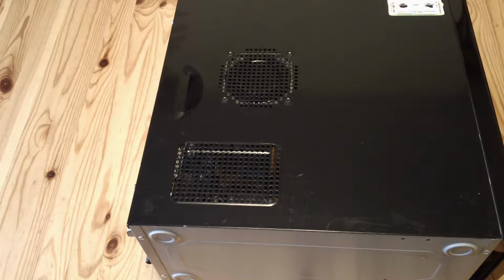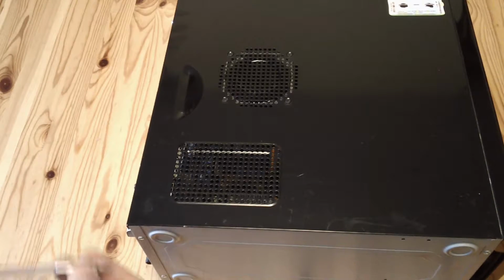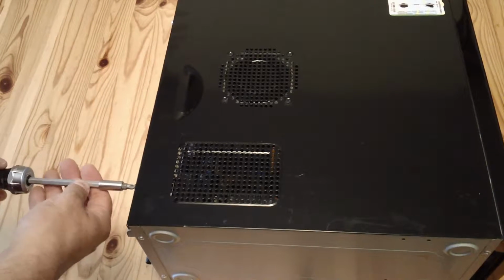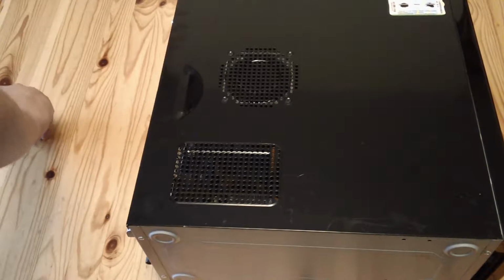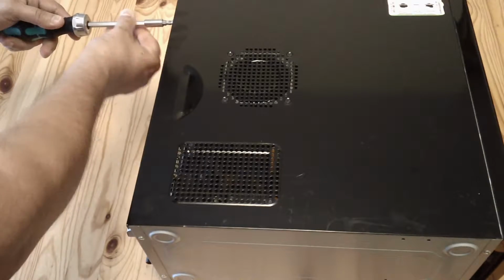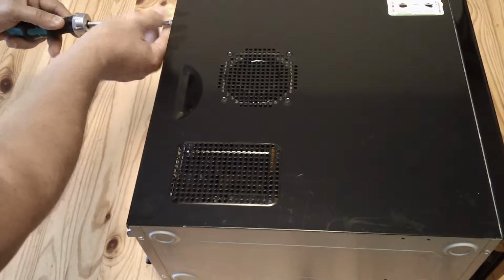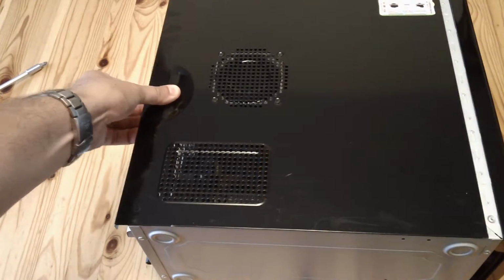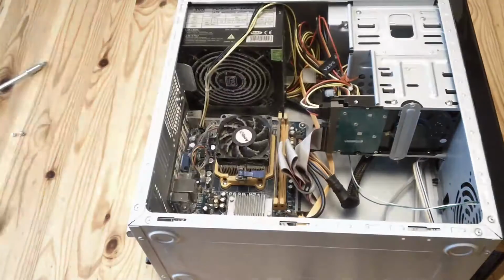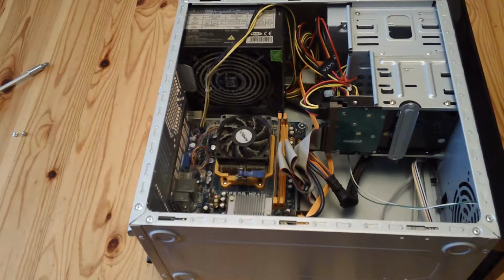So let's have a little look and see why this particular computer shuts itself down when it's being used by the primary user for, maybe an hour, maybe more. So we'll take the side panel off, and there's the problem straight away.